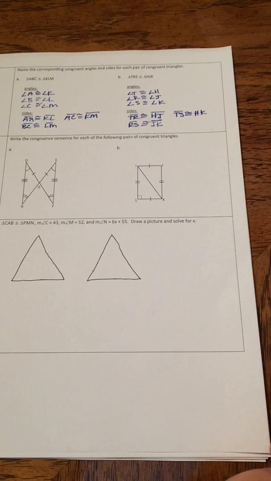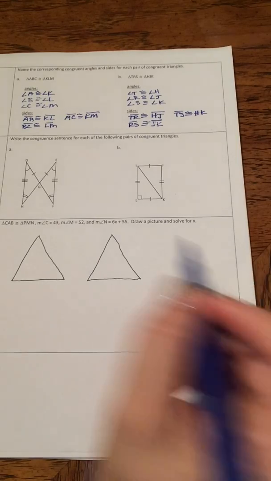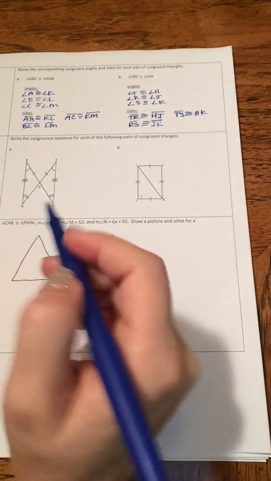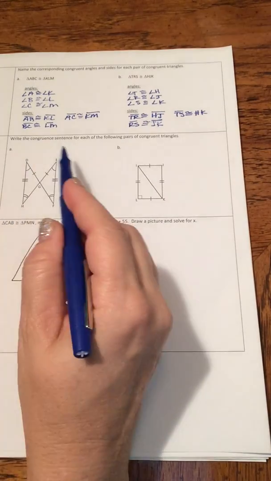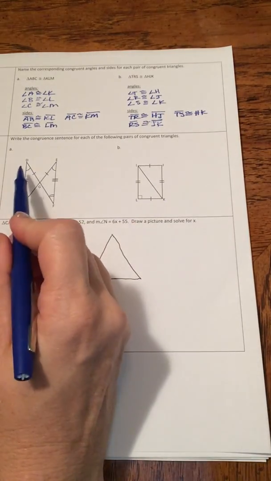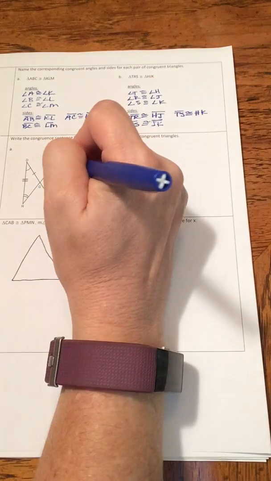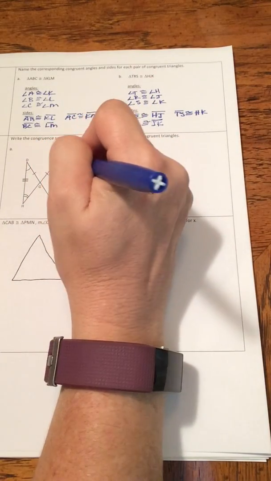Okay, so for example 2, it says write the congruent sentence for each of the following pairs of congruent triangles. So we know they're congruent, and you can see that the three sides are the same for each one. So I can look at this triangle here and this triangle here. So I'm going to first just name one of them. So I'm going to say triangle DGH.